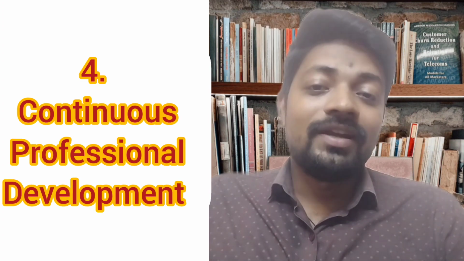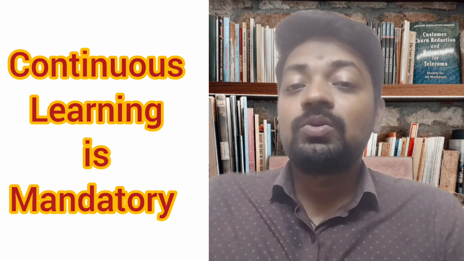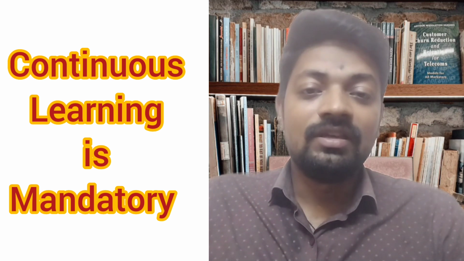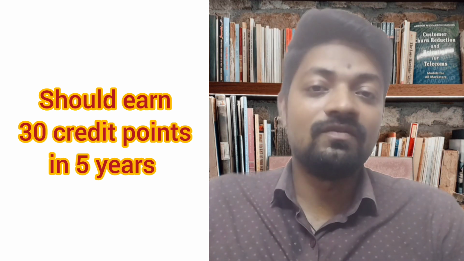And the fourth rule is related to continuous professional development. It says a doctor should not stop upgrading his medical knowledge after completing his degree. During his active service period, for every 5 years, a doctor should learn new things allied to medical sciences and should earn up to 30 credit points for every 5 years. So these are all the important rules put forth by NMC recently, and this topic would be useful for your civil service exams, prelims as well as for GS2 Mains.